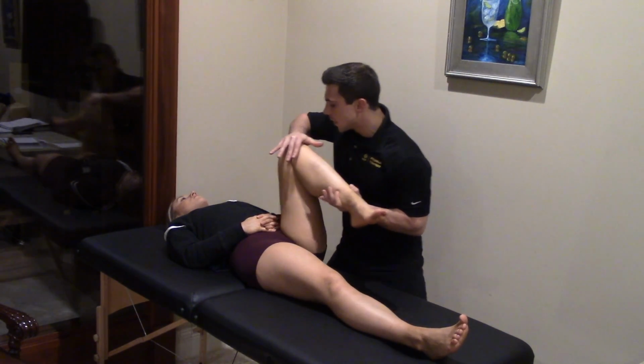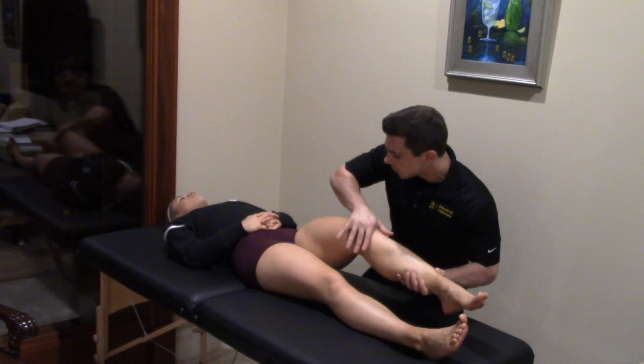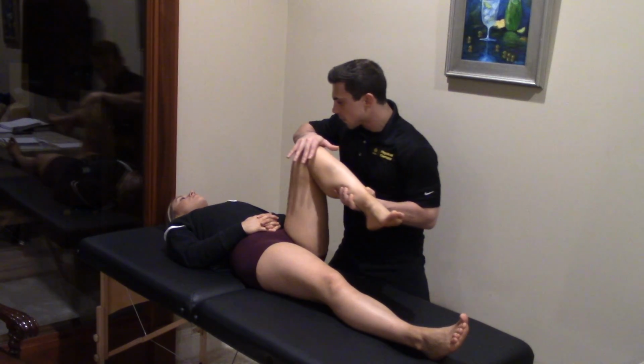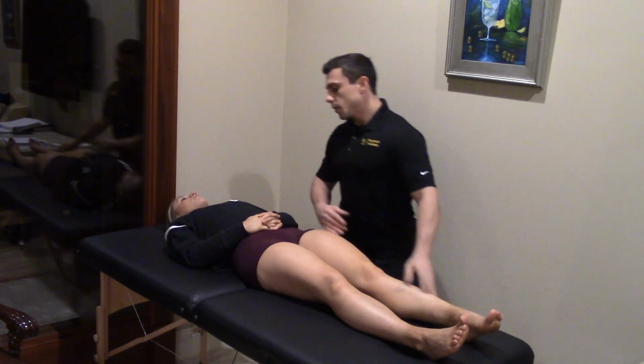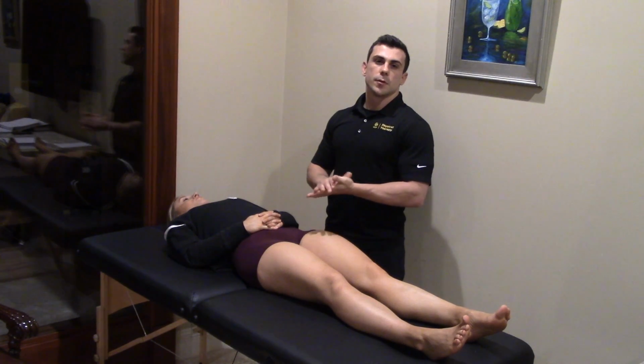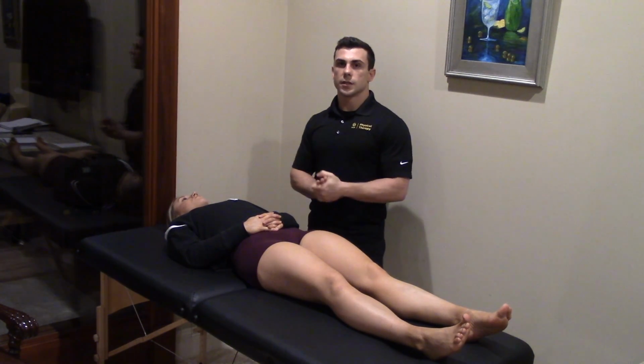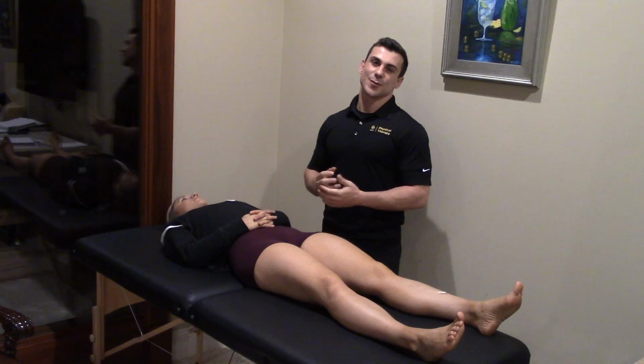And we're looking for any pain or reproduction of symptoms. Anything? Nope. Alright. And because the patient didn't have any reproduction of symptoms or any pain, she would be negative for this test. The next test is called the Zoller test.